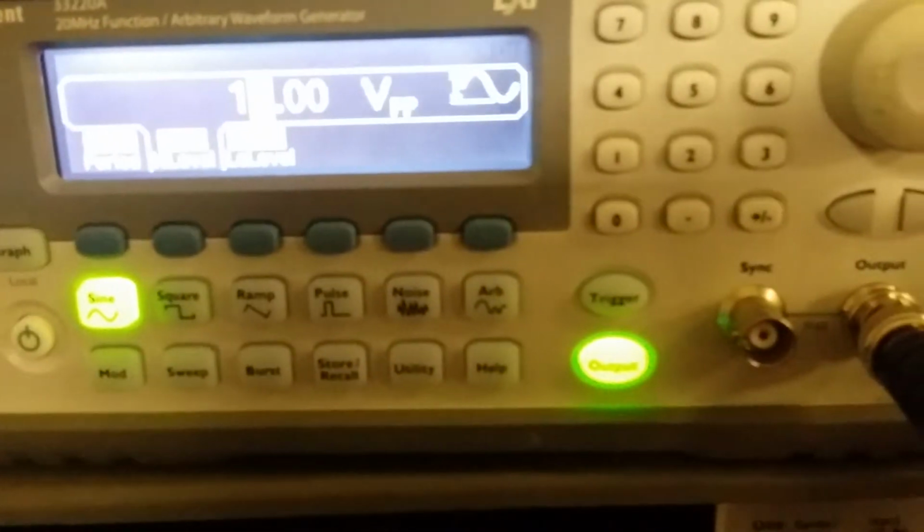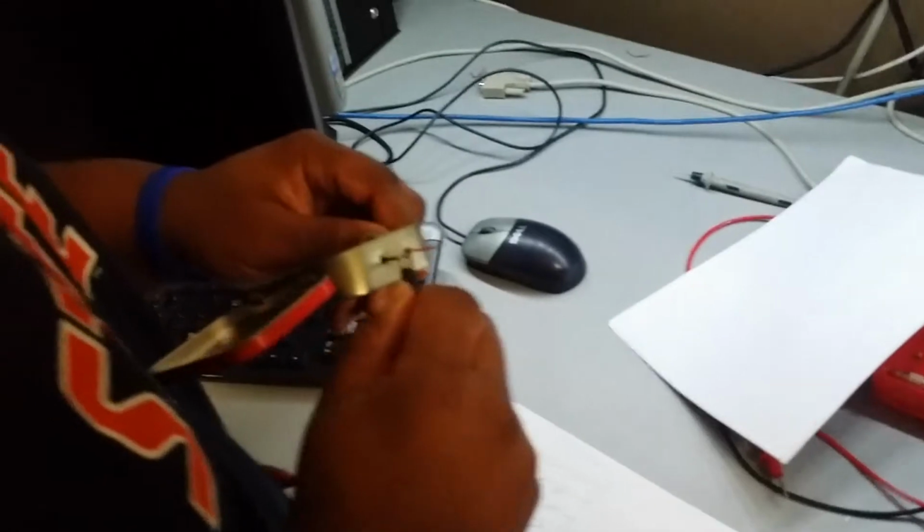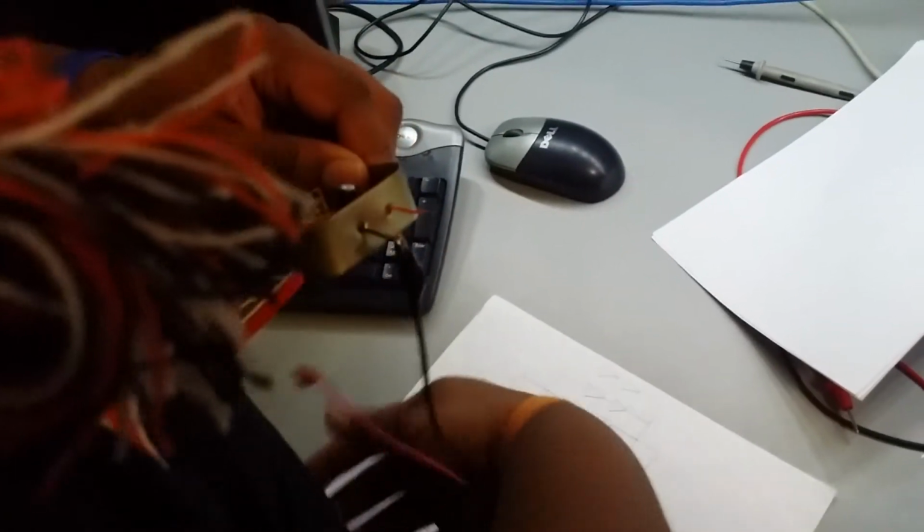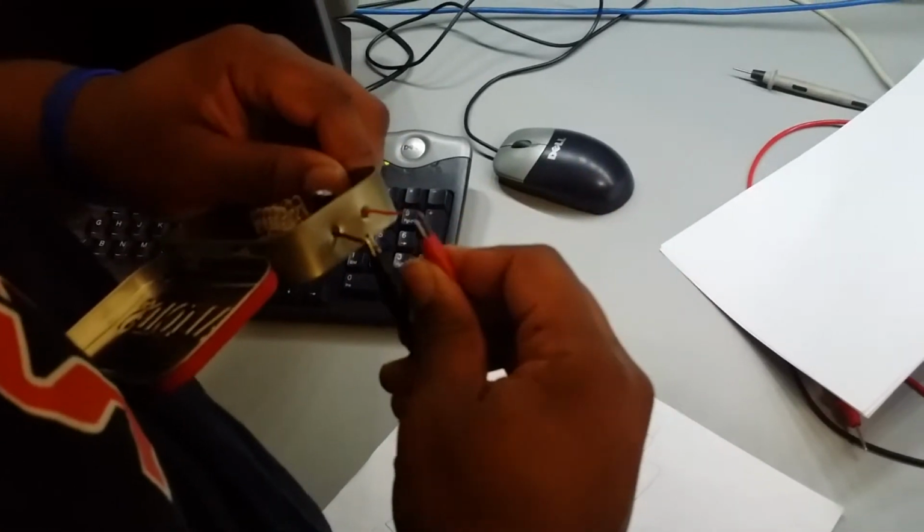On. And then we take our 2 output connectors, black, we have our voltage converter.